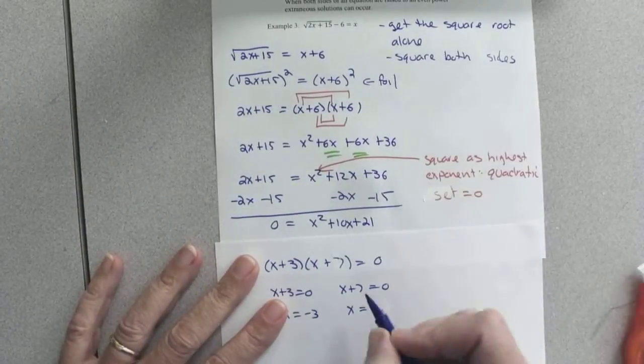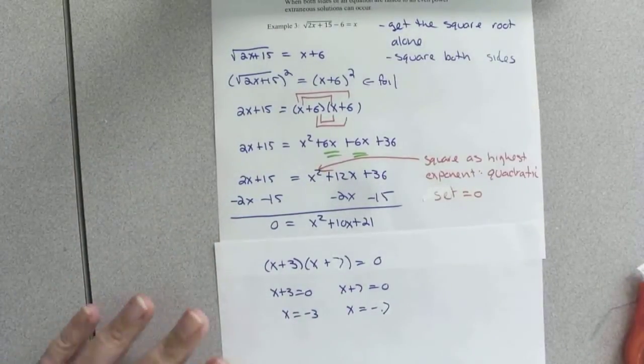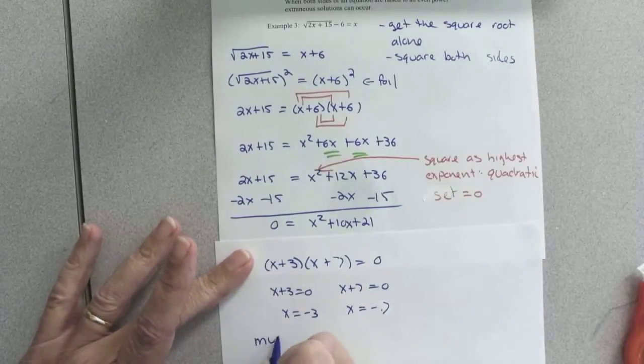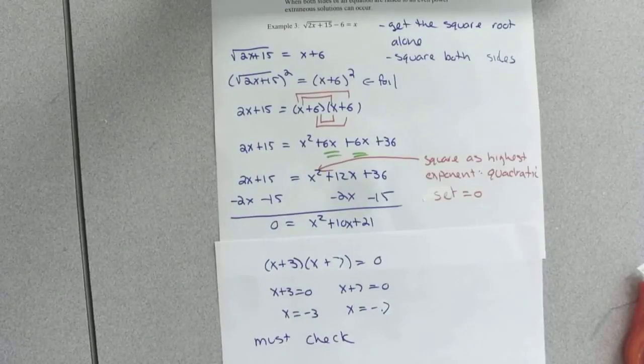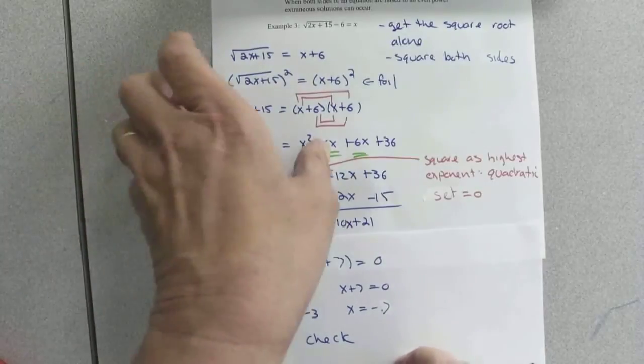But notice, potential. I absolutely must check. We'll do the checking on the next page, and I'll bring up the next page momentarily. But you have to check these things. Since I squared both sides, there is a potential for extraneous solutions. So you have to check. So let's check it.